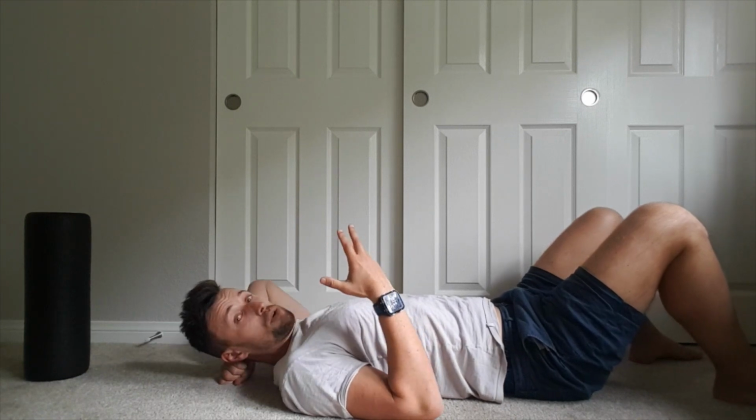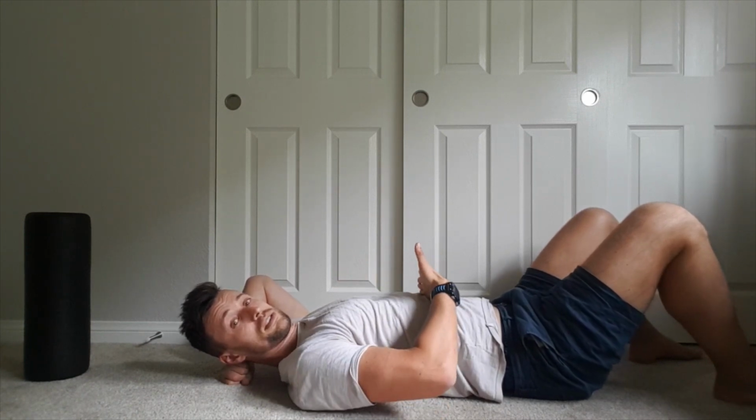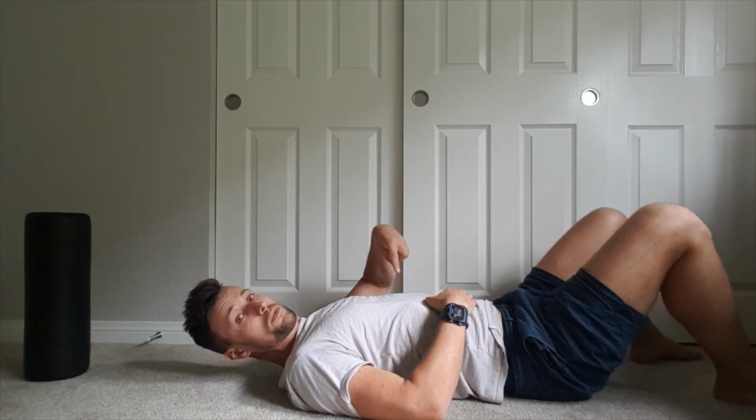And with any luck, what you'll hopefully find is that you'll put some pressure on a spot, sort of in this area through here at the back.